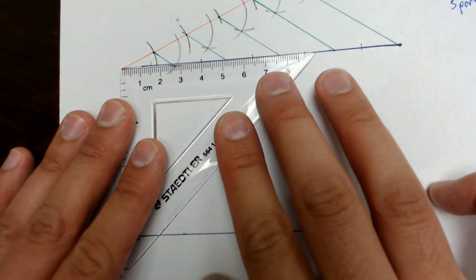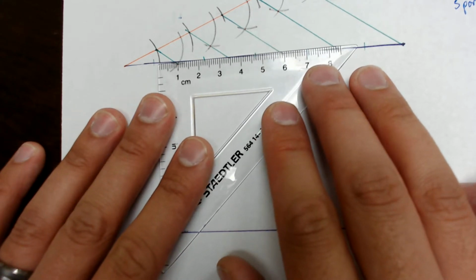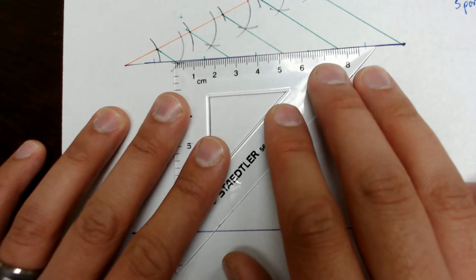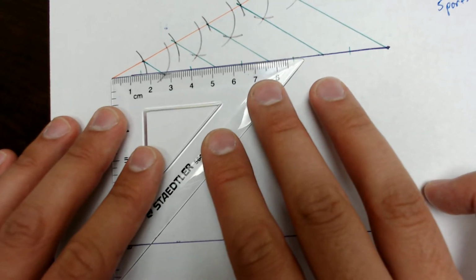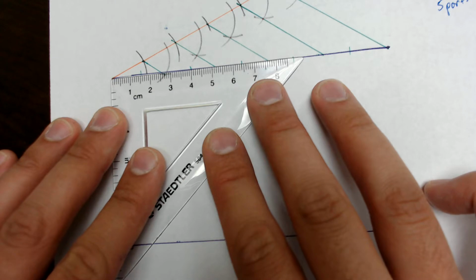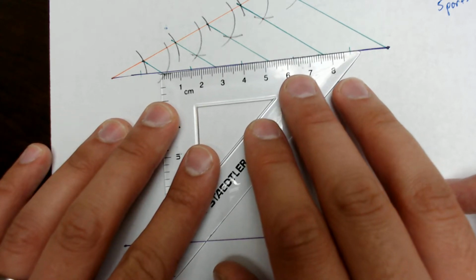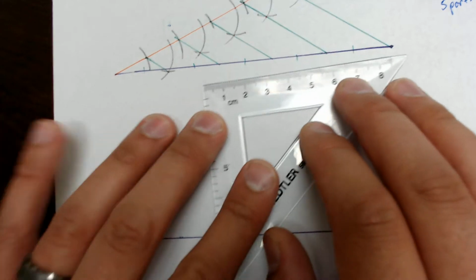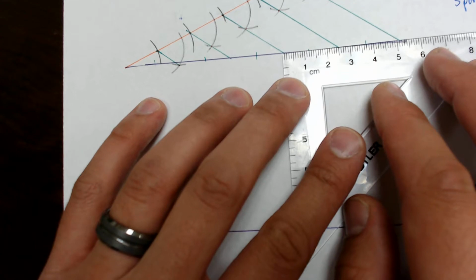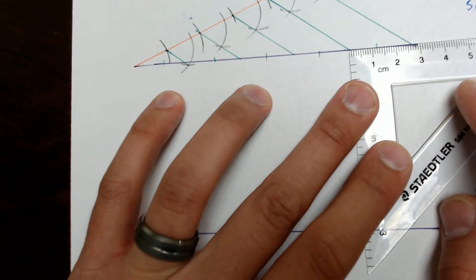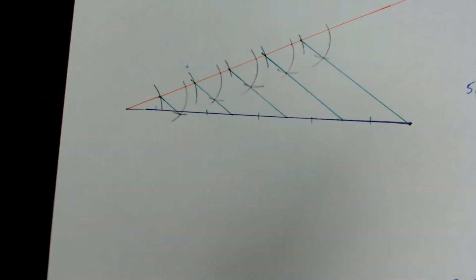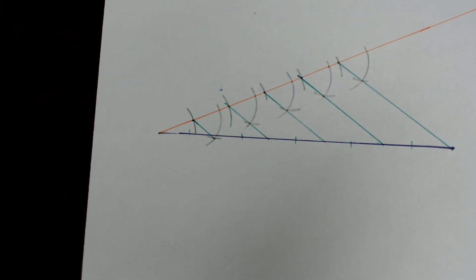I've got about 1.8 centimeters. And wait, where's the end line? There it is. Oh wait, whoops, I measured that one wrong. That's about 2.5 centimeters, and then here we've got another 2.5 centimeters, 2.5. This one's 2.5, and this last one is about 2.6, but there's some slight variation due to errors with the compass. But that's how you do the construction.